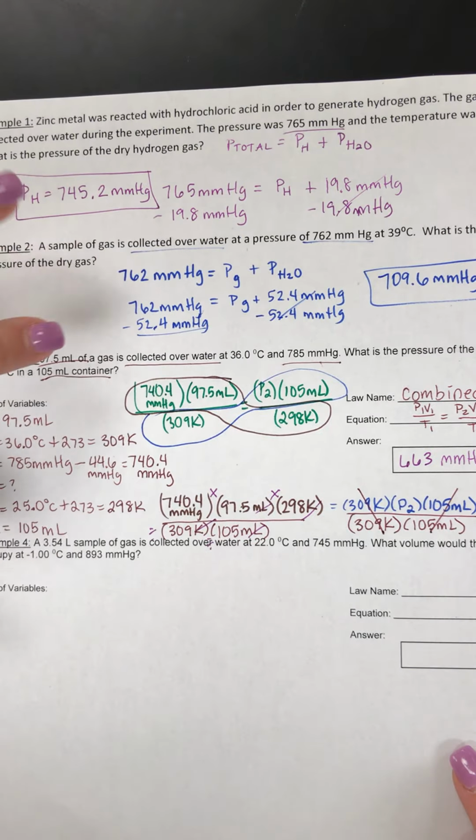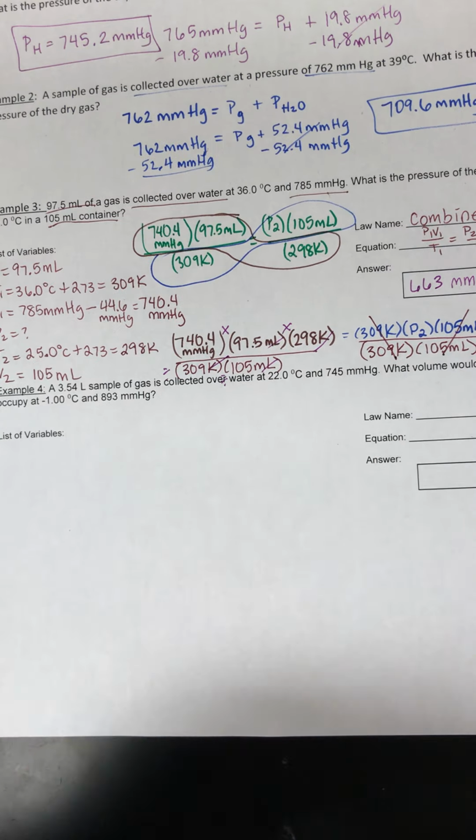Okay, so this assignment, I'm still gonna do one more, is gonna have some where you subtract like this, where it's real simple, and then it's gonna have combined gas law, okay? So that's not going away. So let's try another one.